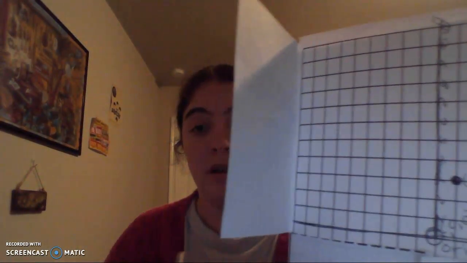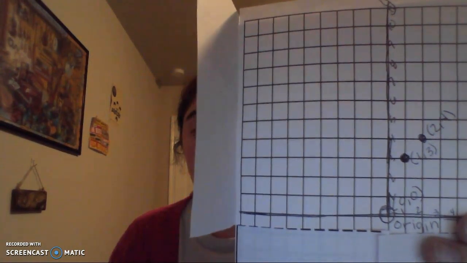So now let's plot 2, 4. This means we're going to run 2, we're going to jump 4. Don't ever jump before you run. You might fall. You're going to run 2, so go over to the right 2. You're going to jump 4 and place your dot, or your triangle, or your square, or your star. It doesn't matter. So there's my 2, 4.